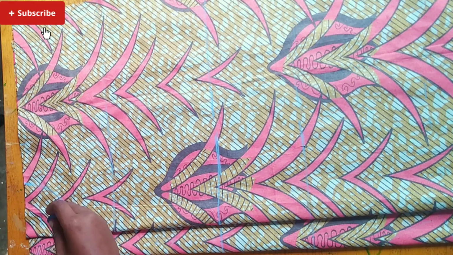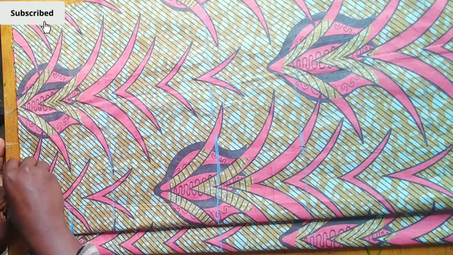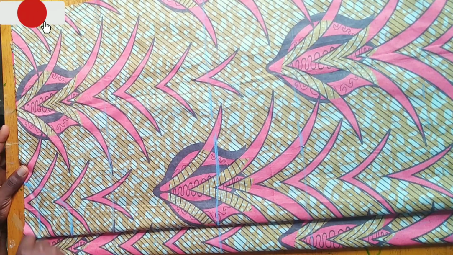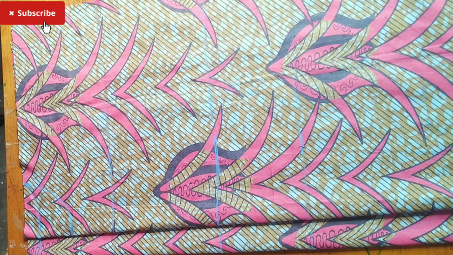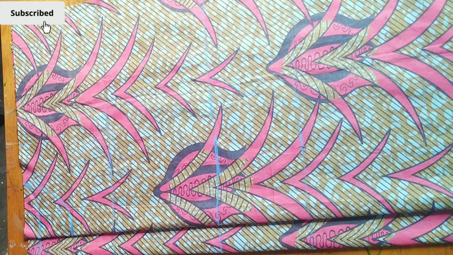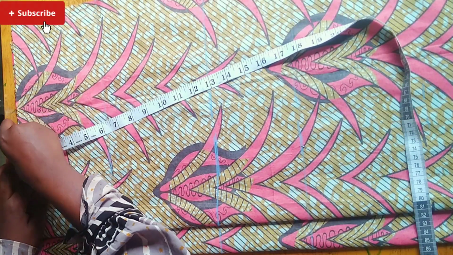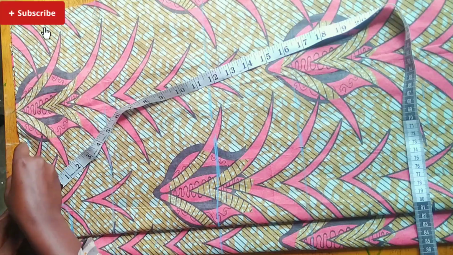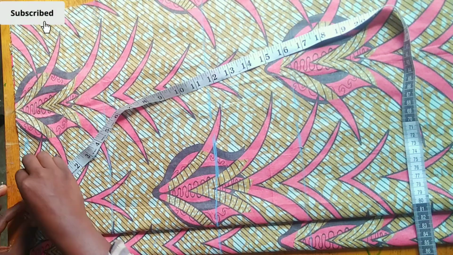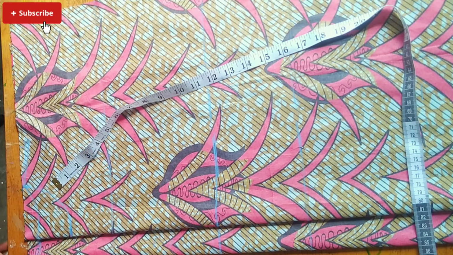Right, for the back, I make use of 1 inch for the depth. You can also make use of it for the width. Since it's for a child, depending on how wide you want it to be open, you can make it 2.5 versus 2.5. And I came down by half an inch. I didn't use 1 inch this time around because it's a child, for the shoulder slope.